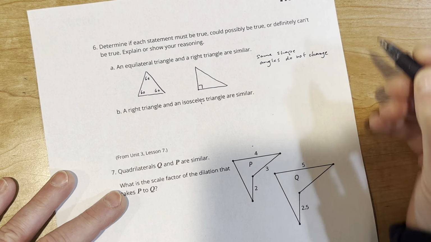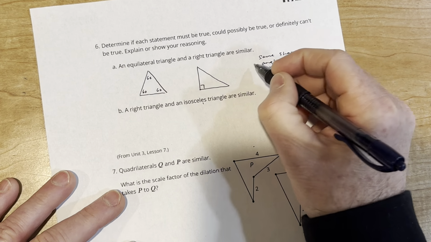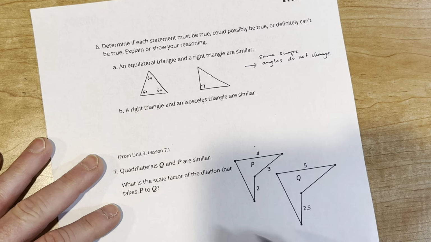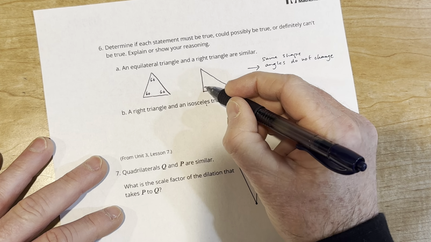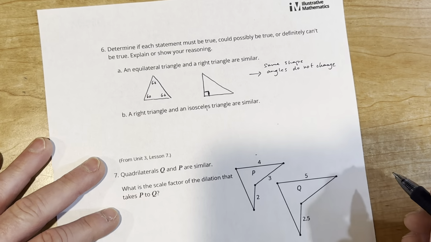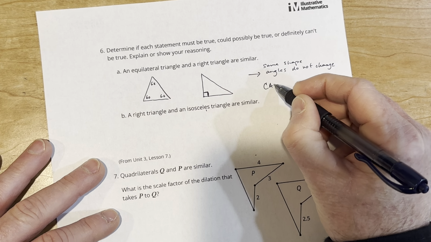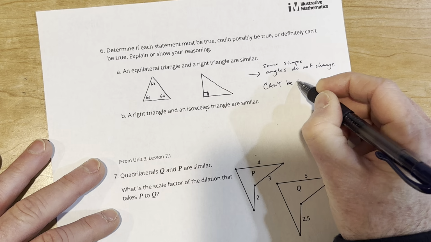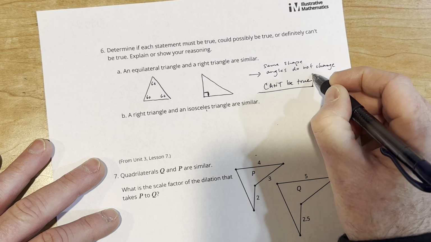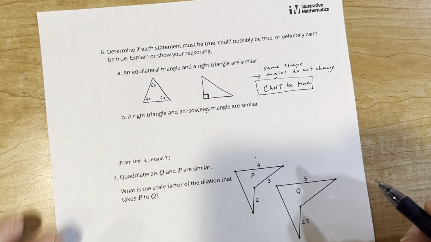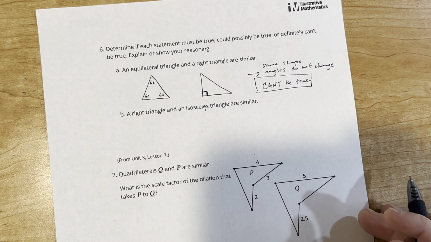Forget the sides, let's just look at the angles. And specifically this one. If I have a 60, 60, 60, how am I ever going to get a 90? Right? So this can't be true. So a right triangle will never be similar to an equilateral triangle. Okay.